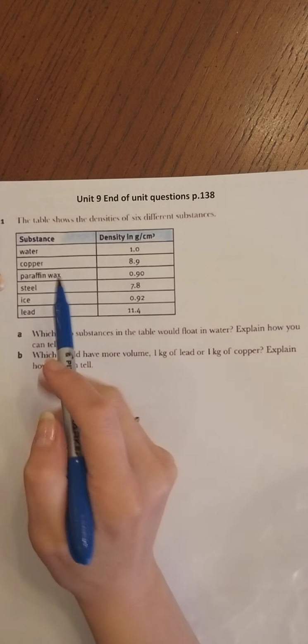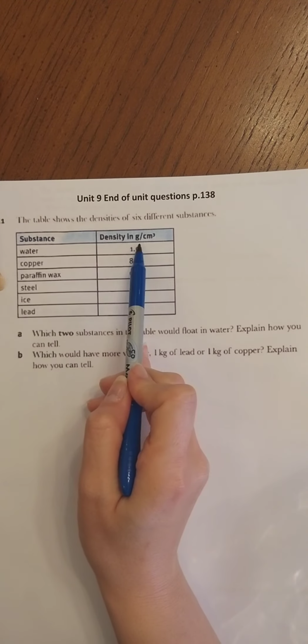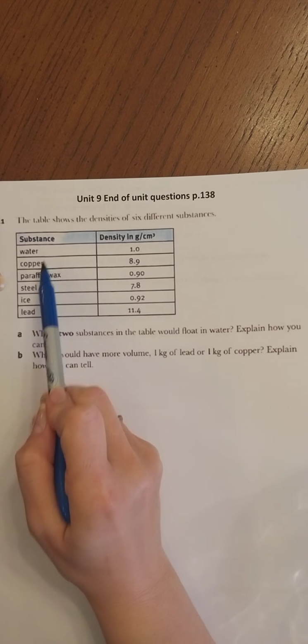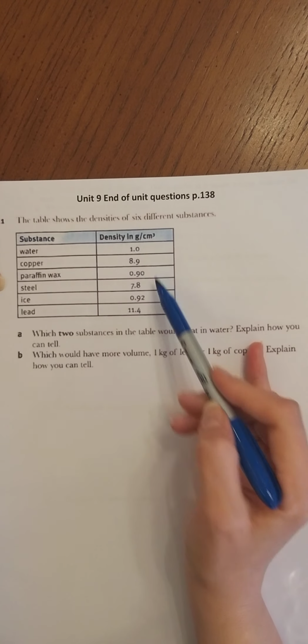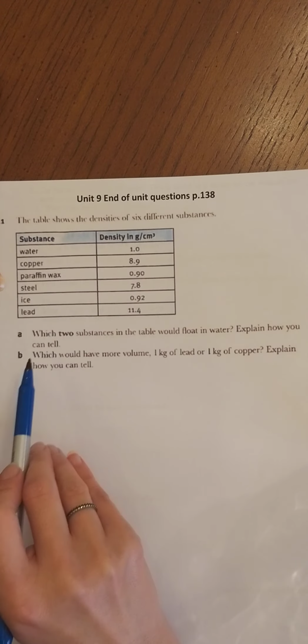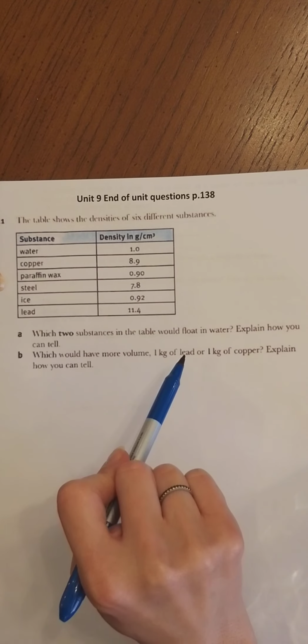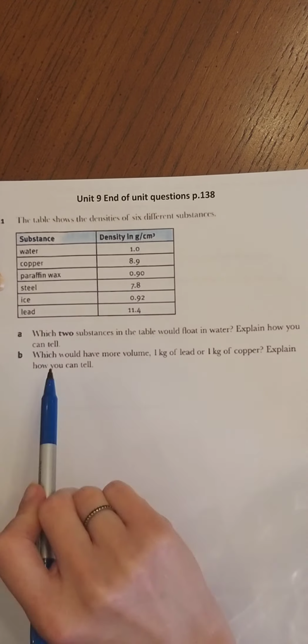Now let's move to the end of unit questions, page 138. I know you don't have the books, but I have the questions scanned for you. These two questions are related to density. The table shows the densities of 6 different substances. So we have a table with labels substance and density in grams per centimeters cubic: water, copper, paraffin wax, steel, ice, and lead. And we have the density for each substance. Which two substances in the table would float in water? Explain how you can tell.